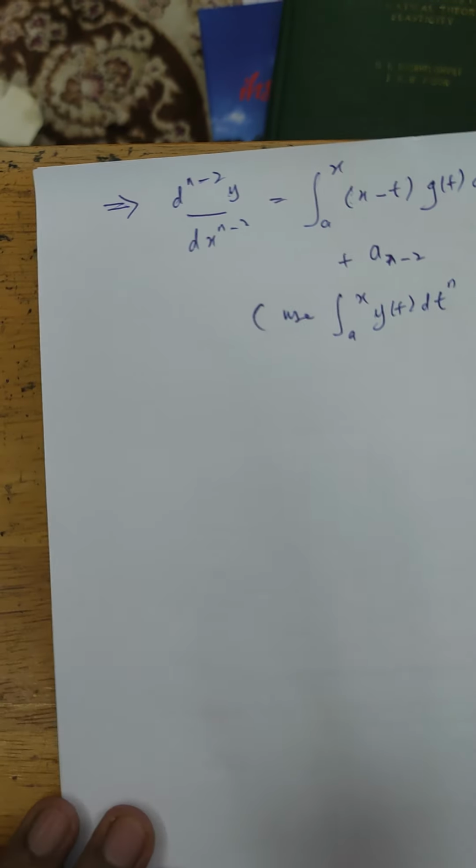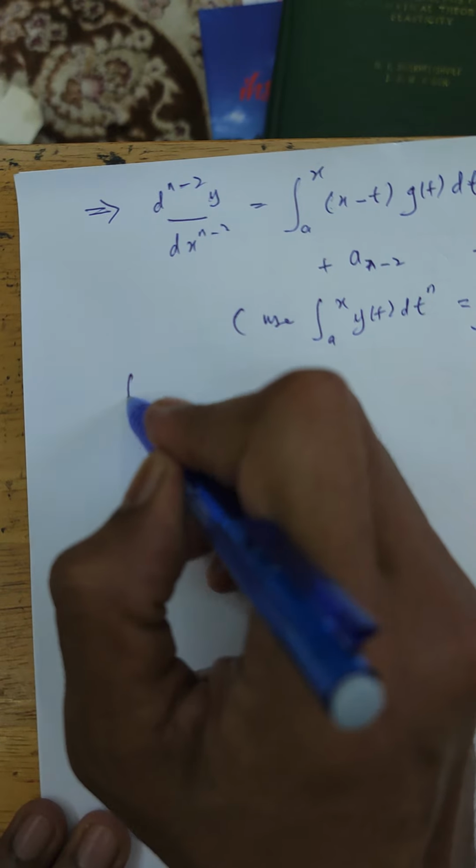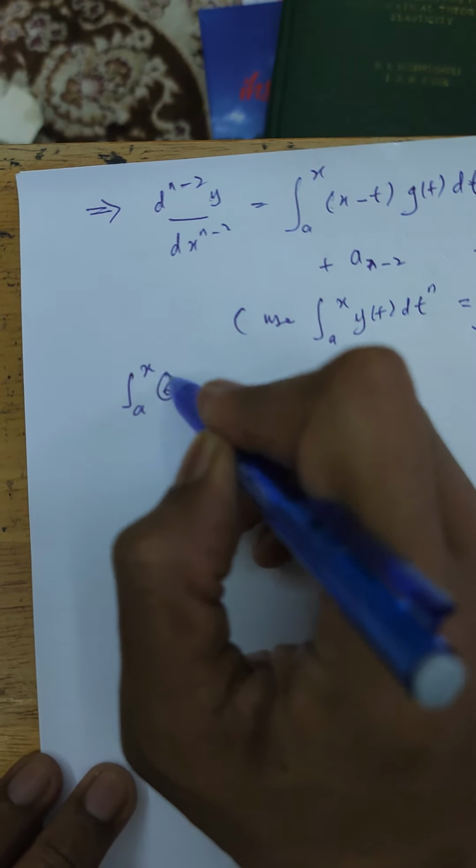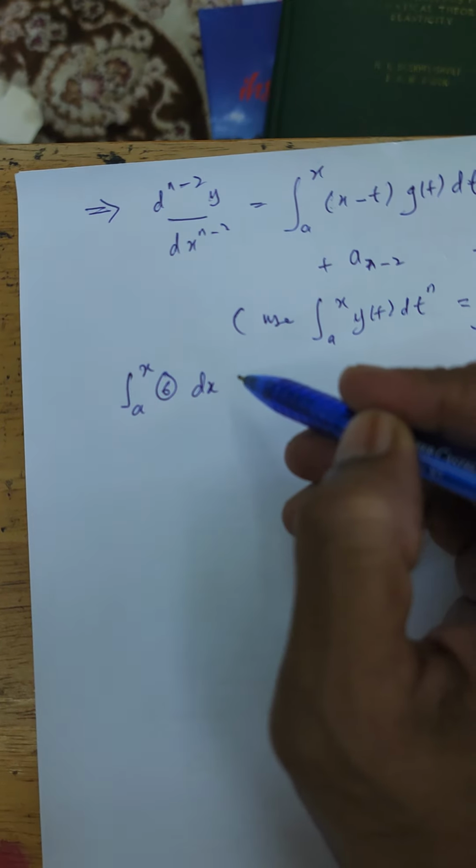Okay. Now we integrate 6 from a to x, integrate 6 with respect to x.